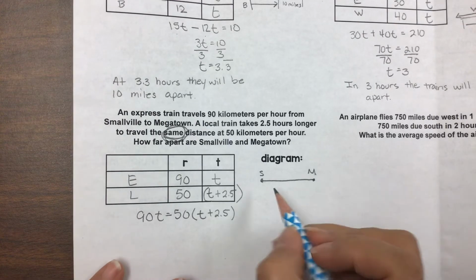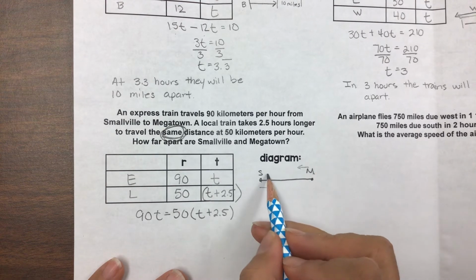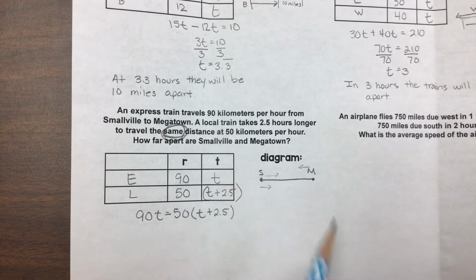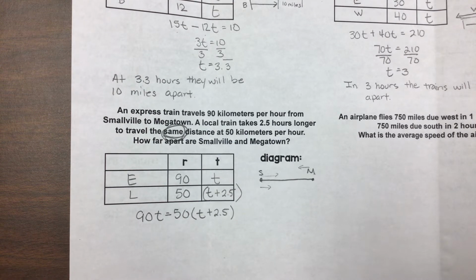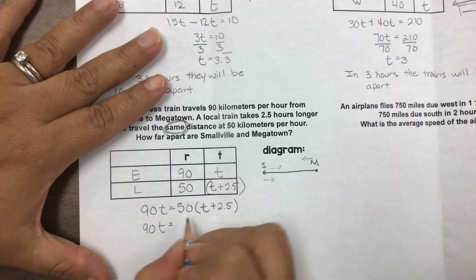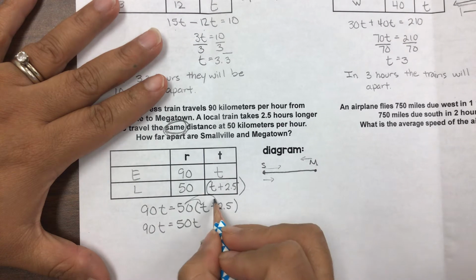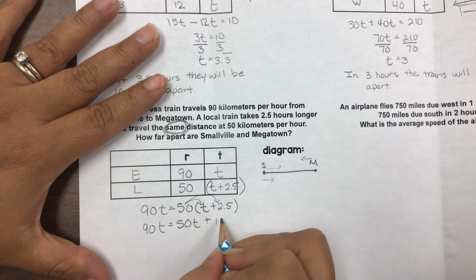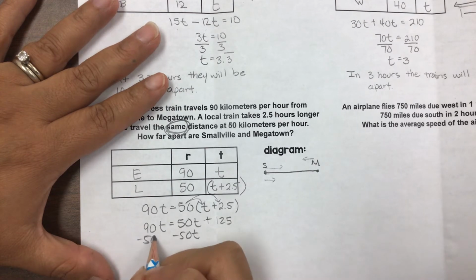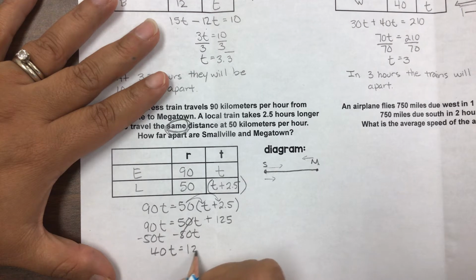They didn't tell us if they were traveling in opposite directions or in the same direction, but since they're going the same distance, that's all that matters. I have 90t is equal to 50t plus 125, minus 50t to both sides. 40t is equal to 125.